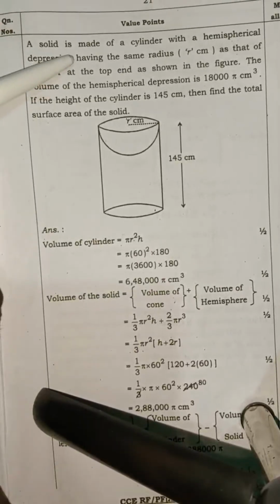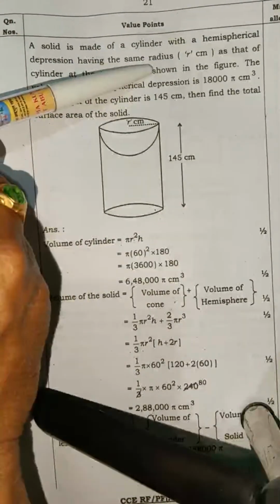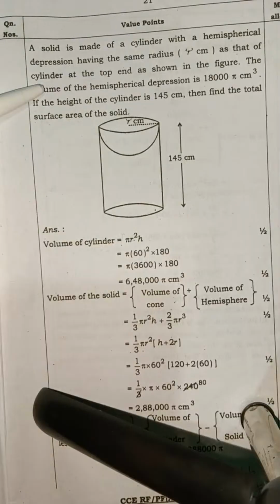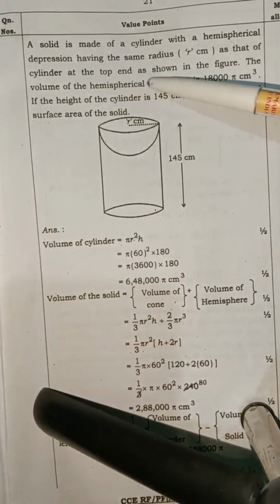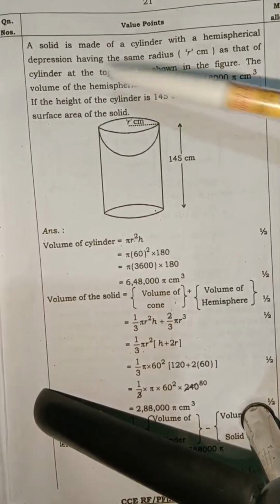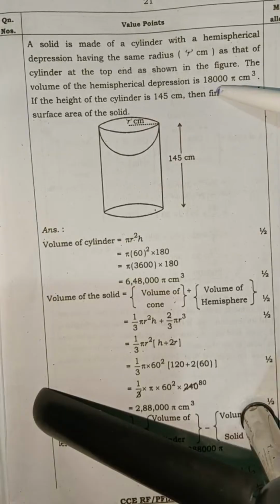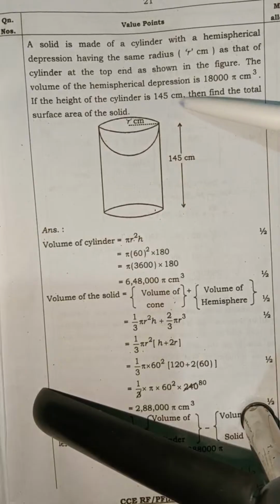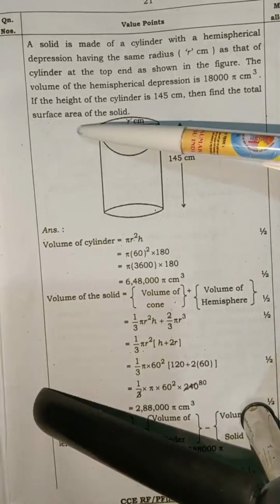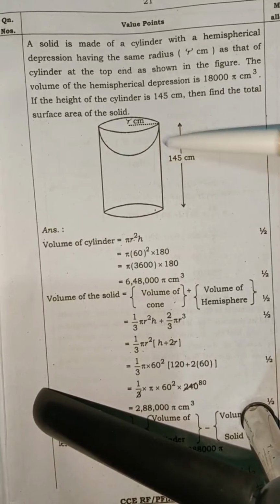A solid is made up of a cylinder with a hemispherical depression having the same radius as the cylinder at the top, as shown in the figure. The volume of the hemispherical depression is 18,000 pi cm³. If the height of the cylinder is 145 cm, then find the total surface area of the solid. So it is a hemisphere, it is a cylinder, its height is 145.